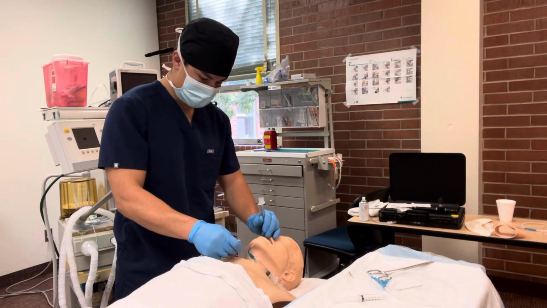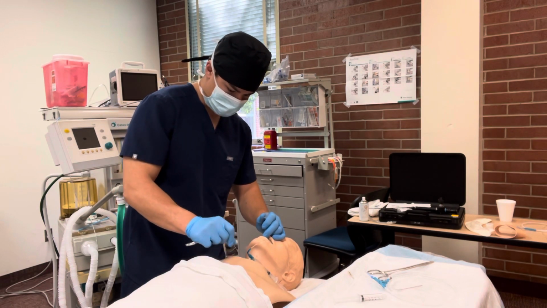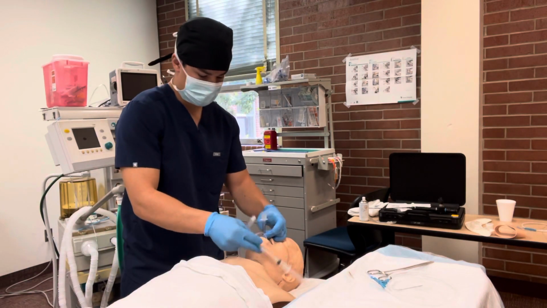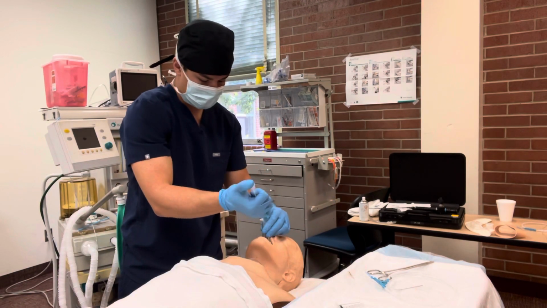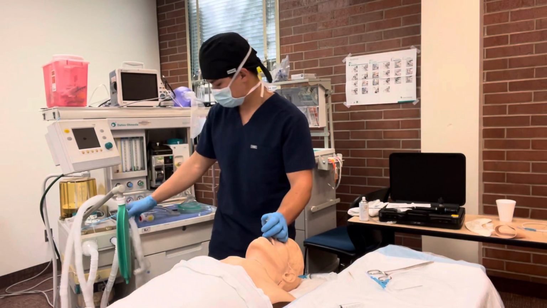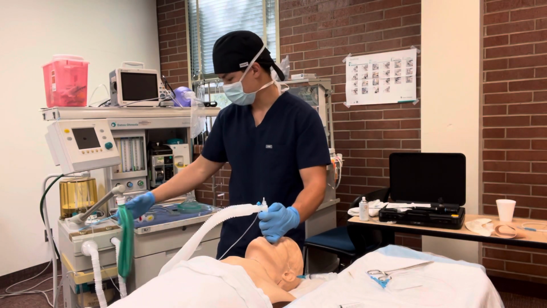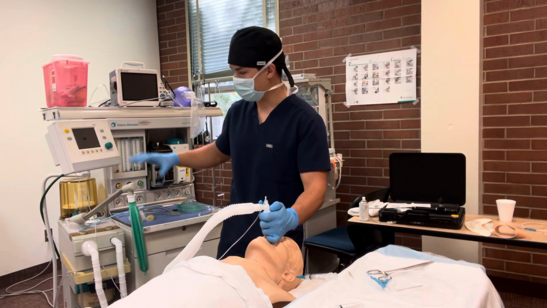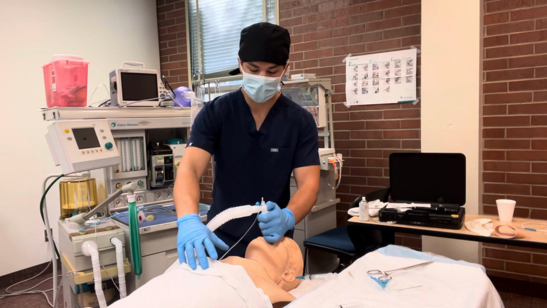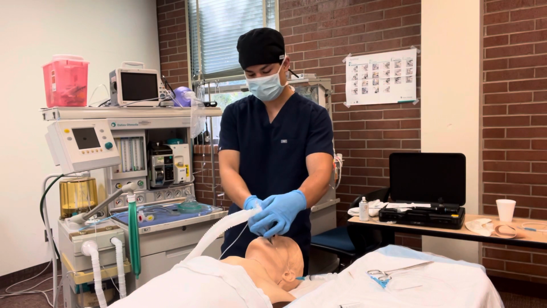And then I can pull out my wire, inflate my cuff, hook up my circuit, give some ventilations, make sure I got end-tidal CO2, SpO2 is maintaining, equal bilateral chest rise and fall, and auscultate. Maintain my patient throughout the procedure and secure my tube.